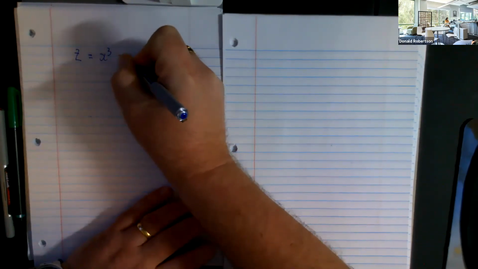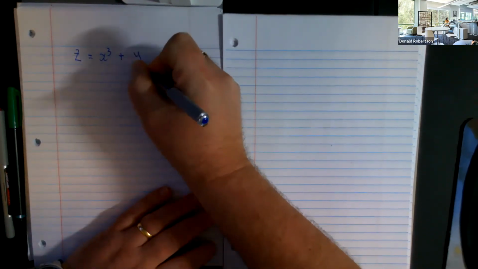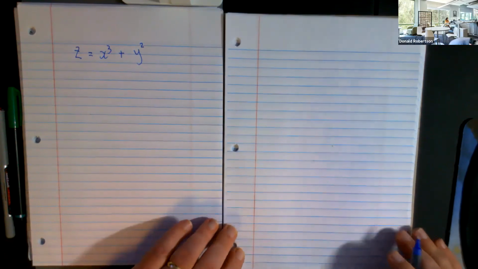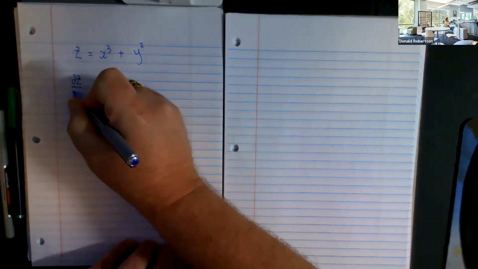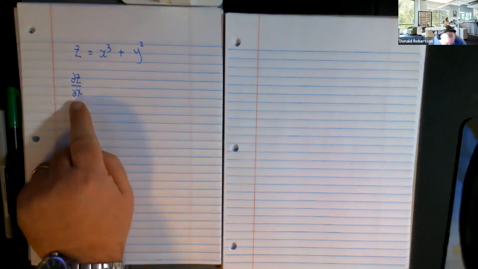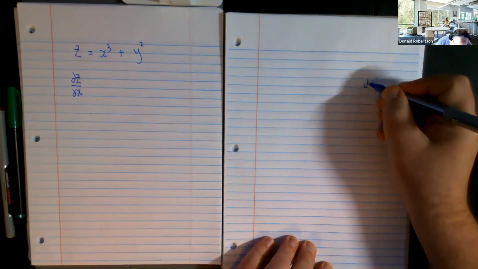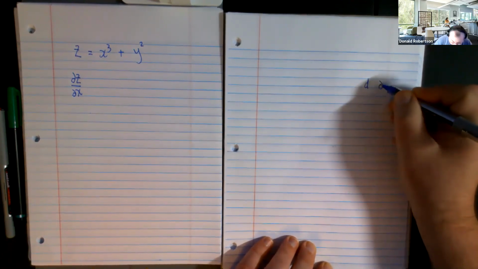Suppose I had z equals x cubed plus y squared. If I asked you to find its partial derivative, dz dx, right, the partial derivative. Now notice that the d is not a hard d, it's a kind of curvy d.